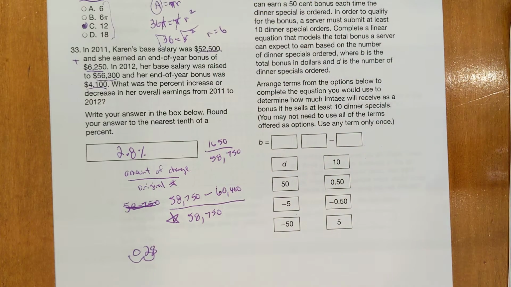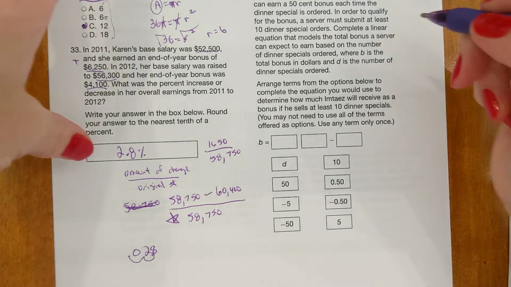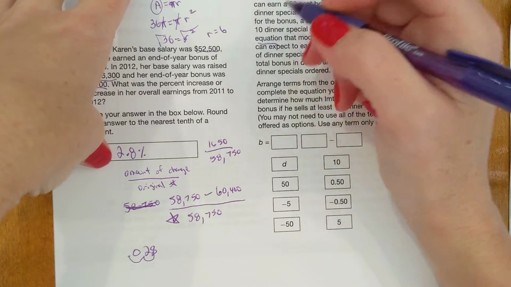All right, so number 34. Mtas works as a server in a restaurant. On a certain night, the servers at his restaurant earn a 50-cent bonus each time a dinner special is ordered. In order to qualify for the bonus, the server must submit at least 10 dinner special orders. Complete a linear equation. Okay, linear equation.